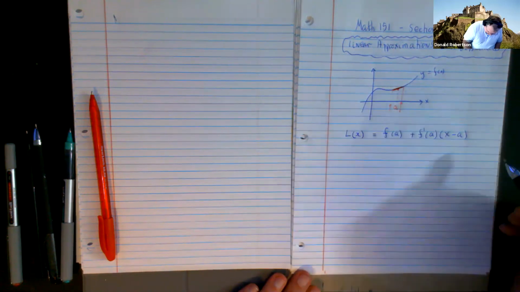And it's typically written down as L of x, the linear approximation function. And its formula is f of a plus f prime of a, times x minus a. And if you're wondering, what does this function look like, or what is it?